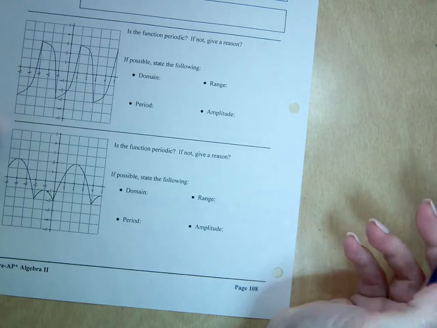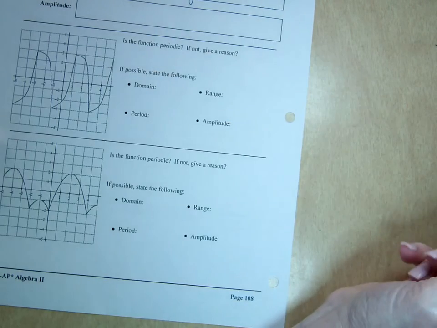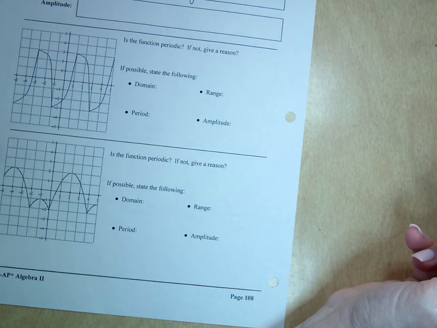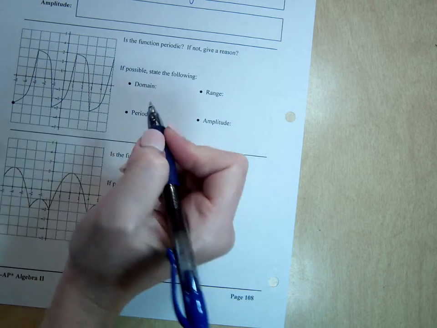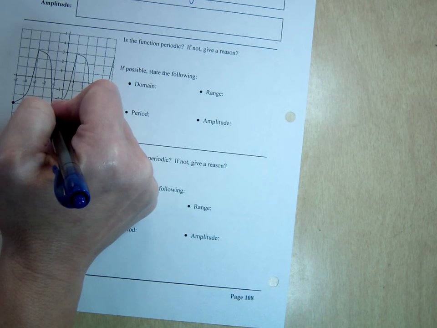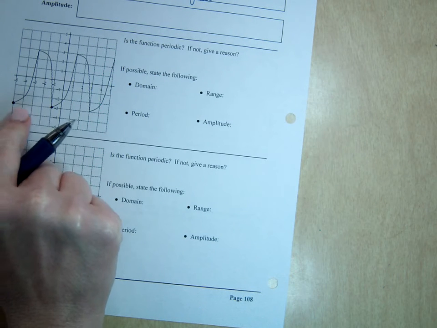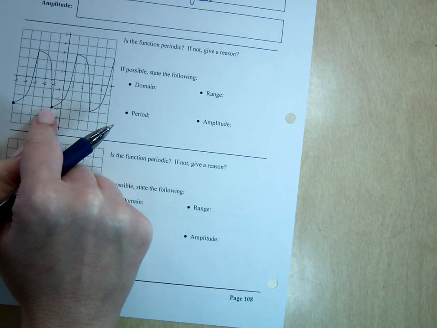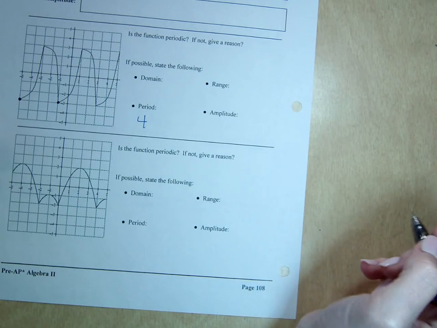Alright, so if you look down here, this is a periodic function. The period is the length along the x-axis before the y values begin to repeat. Let's pick something, like where we have right here, and then again it's at that same place right here. How many spaces is that? What's that distance? 4. That's the period of this particular function.